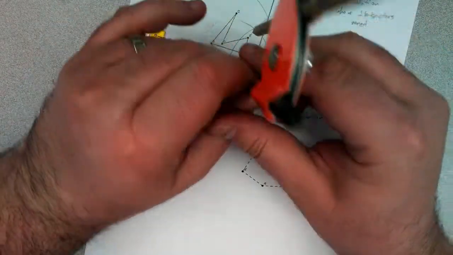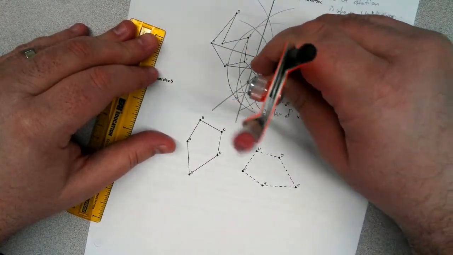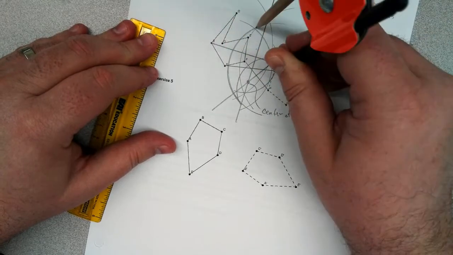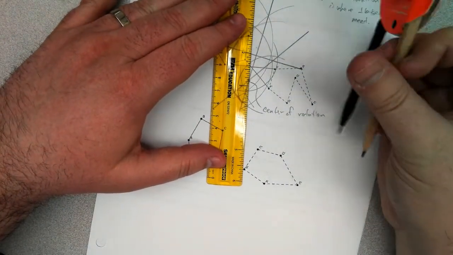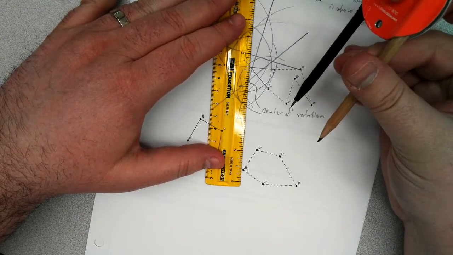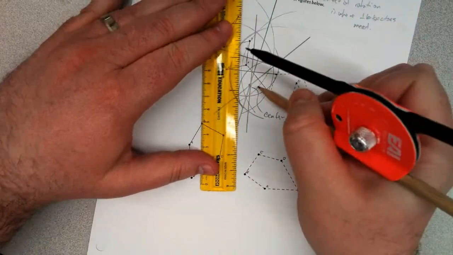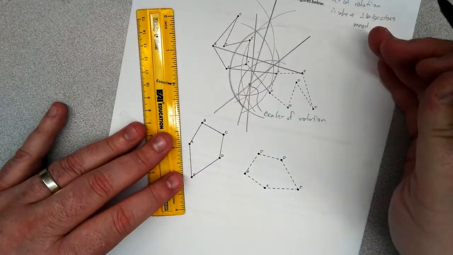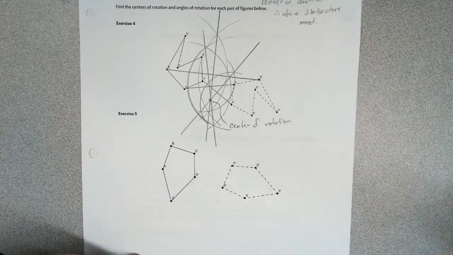Circle A is right there. A prime is right down there. Where those two circles meet, which is right here and right there. And you can see where the ruler goes down. You see how I had to go back and find my circles because there's a lot on the paper. Right there, once again, that line is going right through our center of rotation. So any two perpendicular bisectors are going to allow you to find the center.